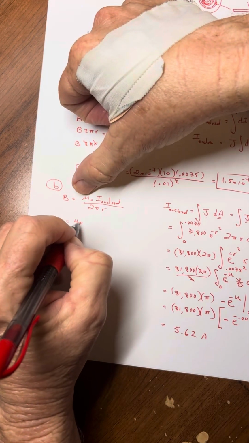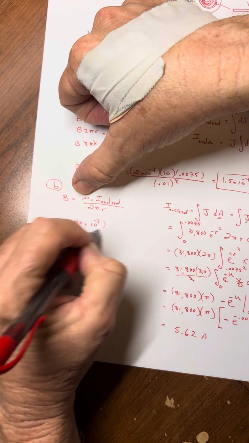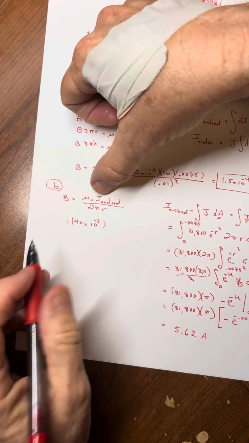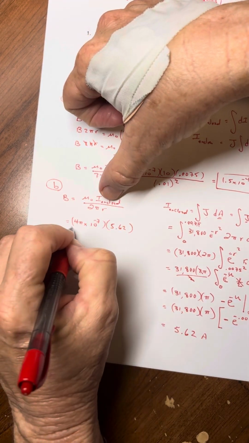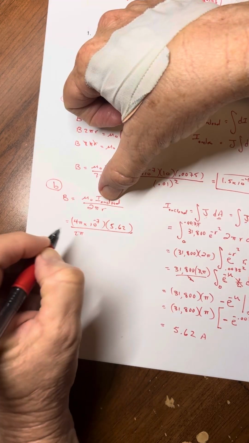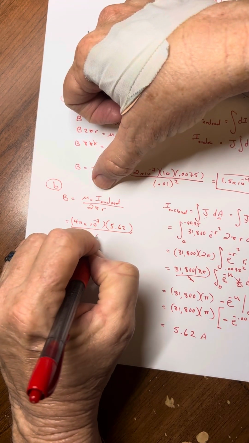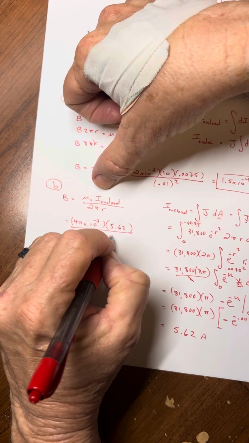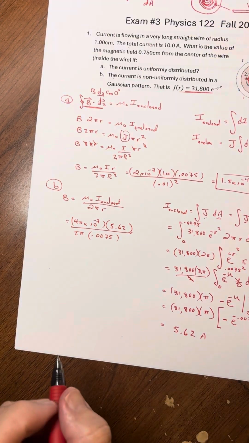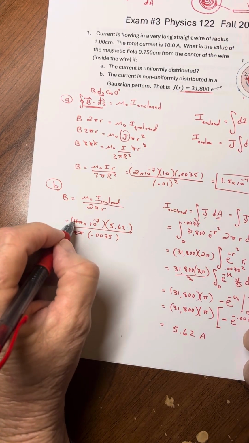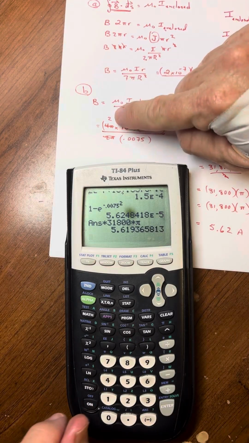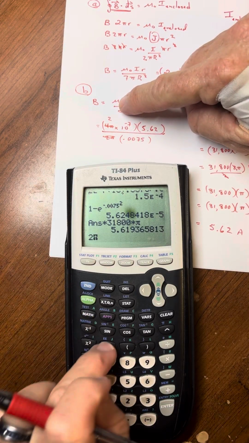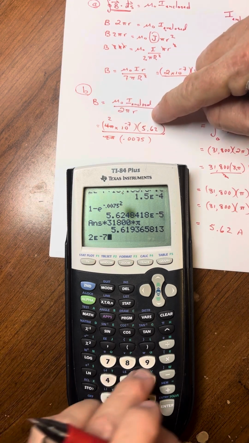So this is 4 pi times 10 to the negative 7. Total current is 5.62 amps divided by 2 pi and then 0.0075 since we are on the inside. And then again, like before, we can save a few buttons on our calculator by canceling that and writing it as 2 times 10 to the negative 7.